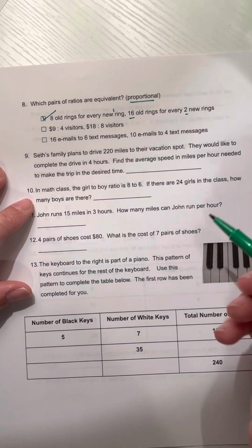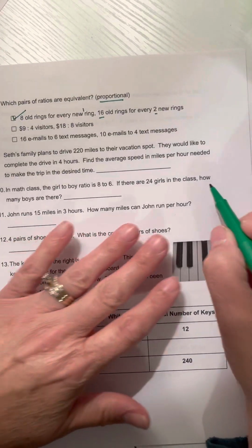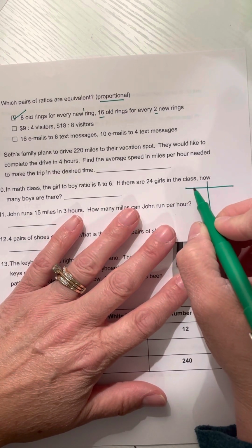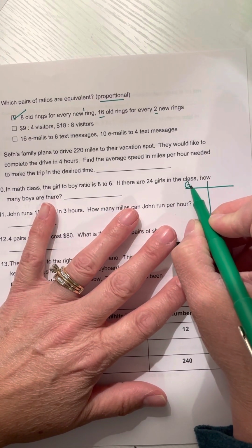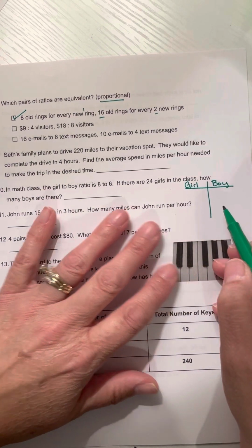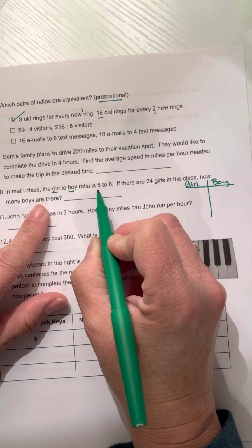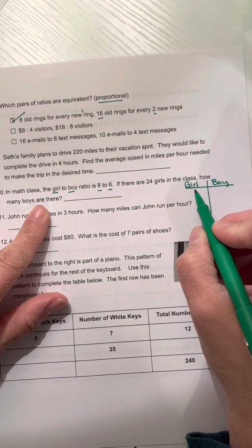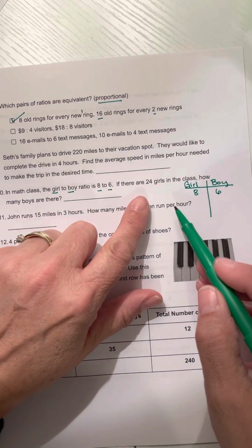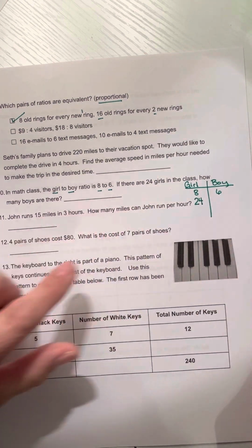Because I know what's coming in 7th grade, I like to make tables for these. We do lots of tables in 7th grade, and it's going to make a little more sense in a later one why I think tables are so important. So the girl to boy ratio, notice it says girl to boy, is 8:6. You write those in that same order, 8:6. The second part says there are 24 girls in the class.